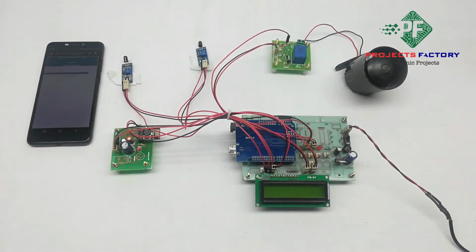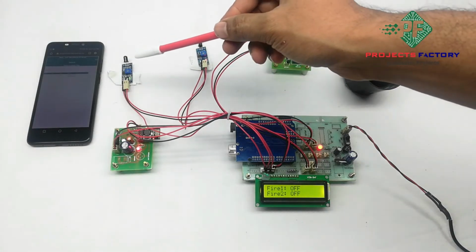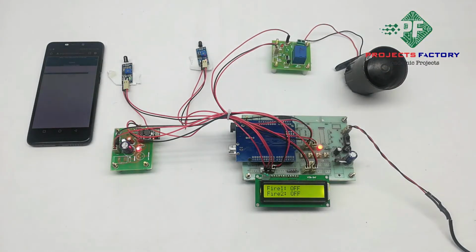Now power on this. After we switch on this project, it connects to the internet through the hotspot. Here two fire detecting sensors are placed at different places based on requirement. If any sensor detects fire, then the siren will turn on and the data will be uploaded to the IoT server.